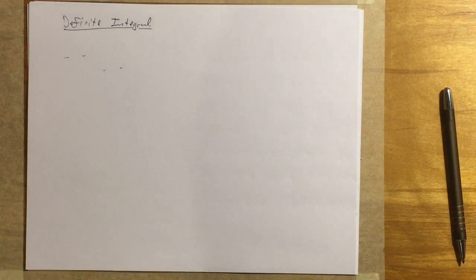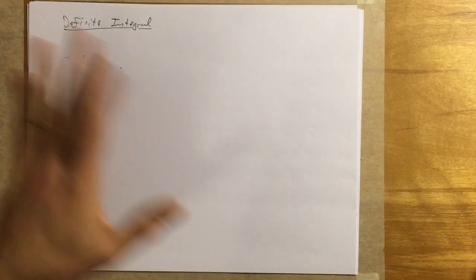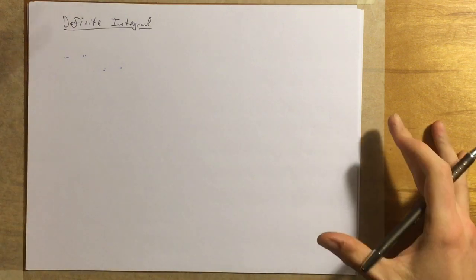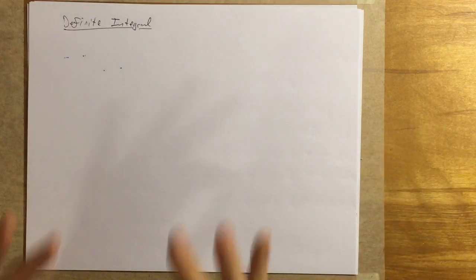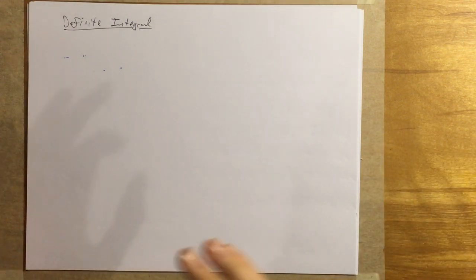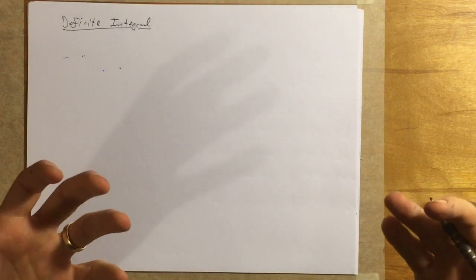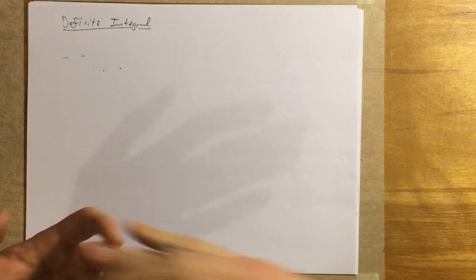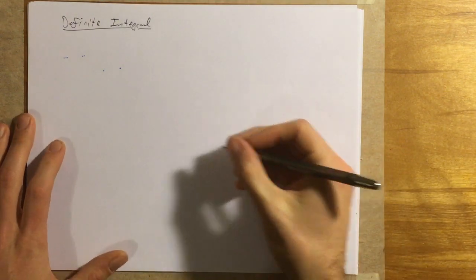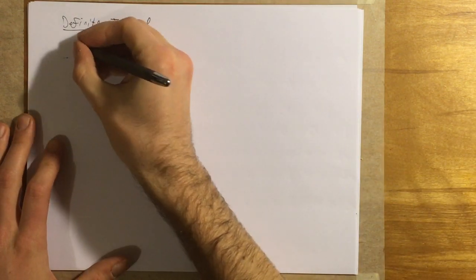All right, so it's time to talk about the definite integral. In a previous video, we talked about indefinite integrals, and indefinite integrals are basically just find an antiderivative for the function. This is a definite integral, which means basically find the exact area between the curve and the x-axis. Okay, and the notation for it is similar.